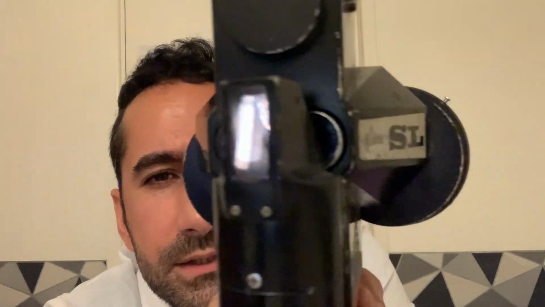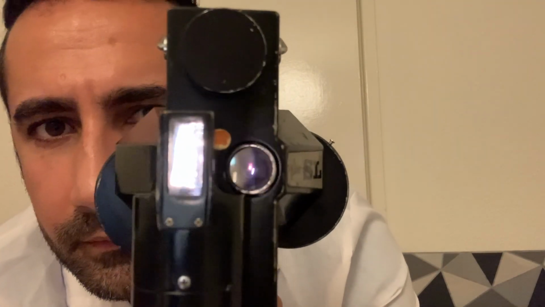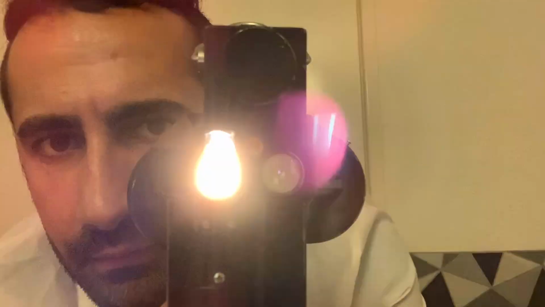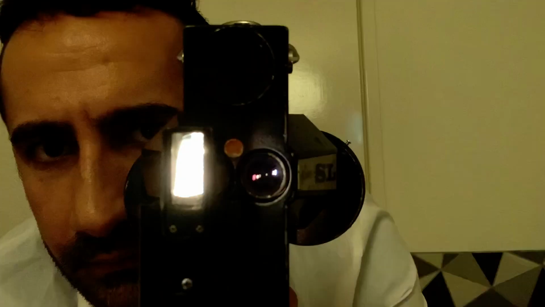I'm going to sweep across the eye, looking at the lids and the lashes. External look here, external look. The other eye now. Okay. Looking good.